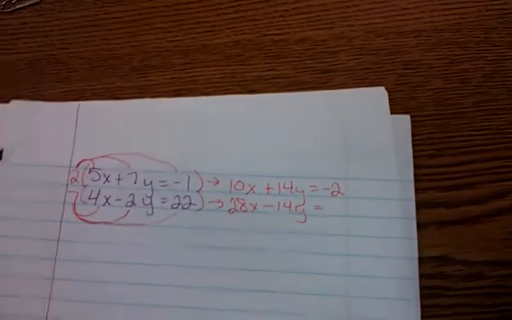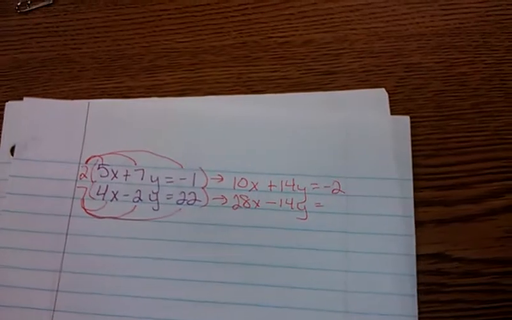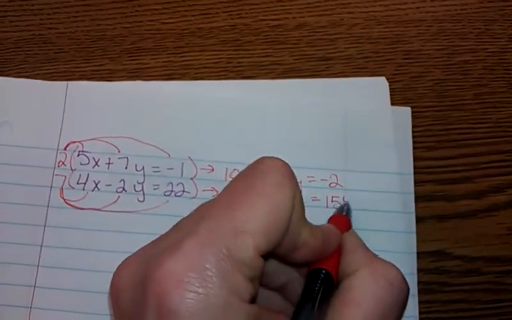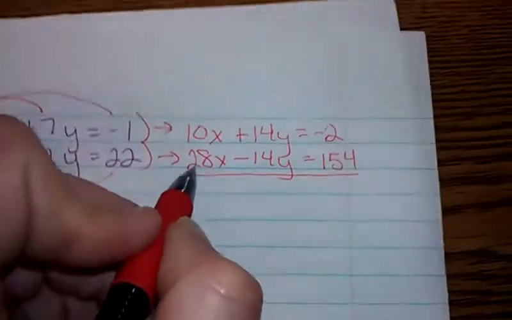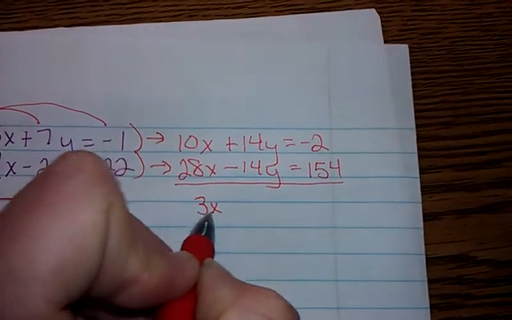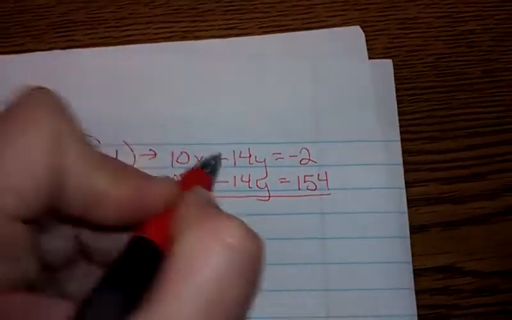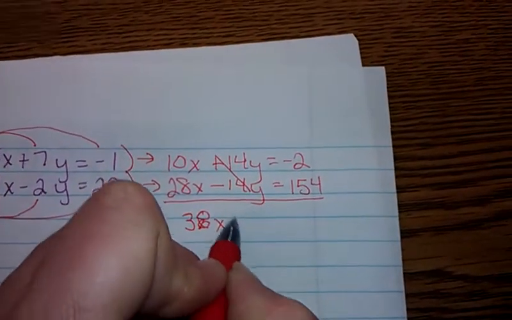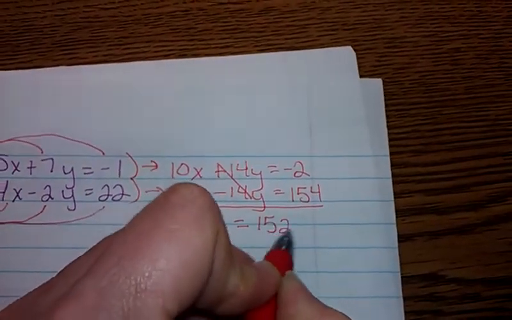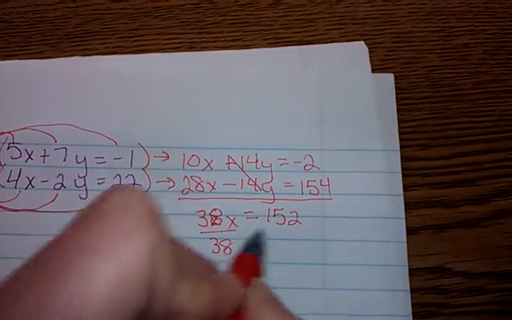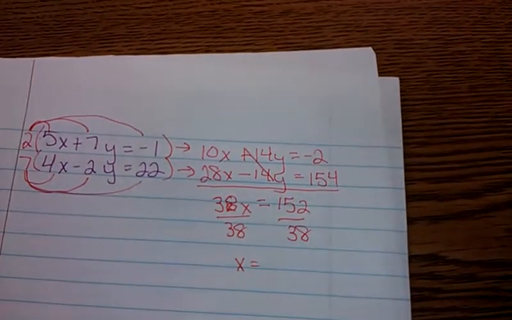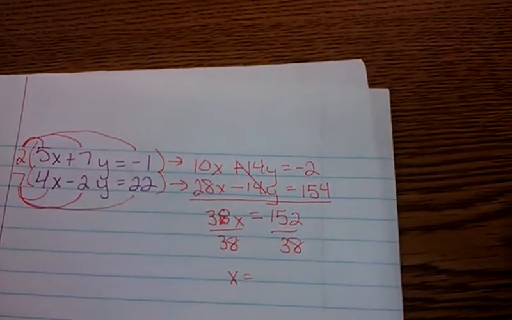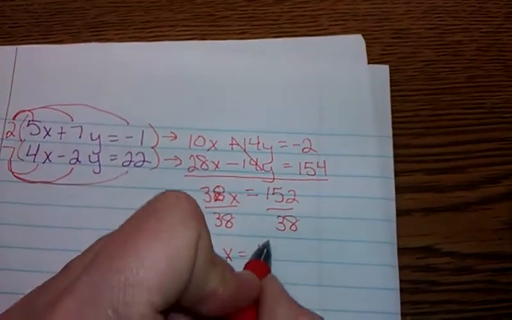I believe that's 154. Sure is. Now this is 38x. Whoop, let me have the 8 there. The y's cancel. Equals 152. Divide by 38. X equals 152 divided by 38, which is 4.